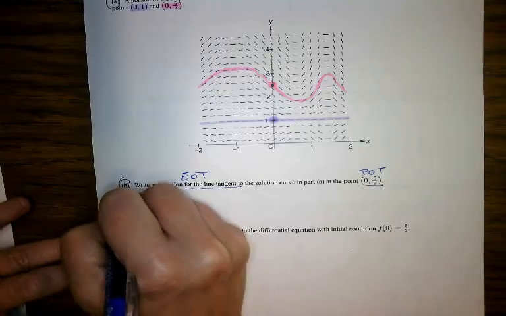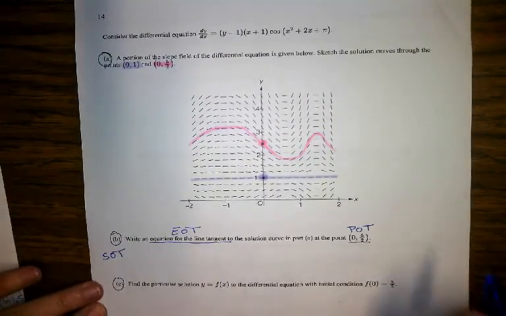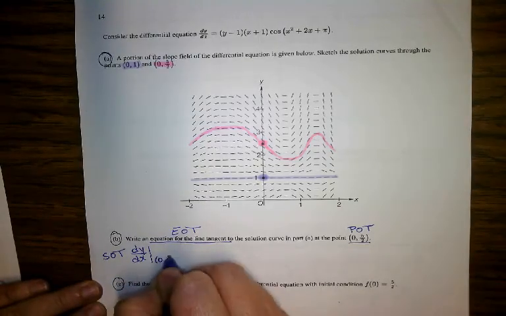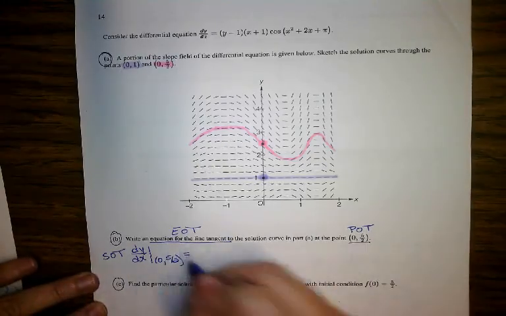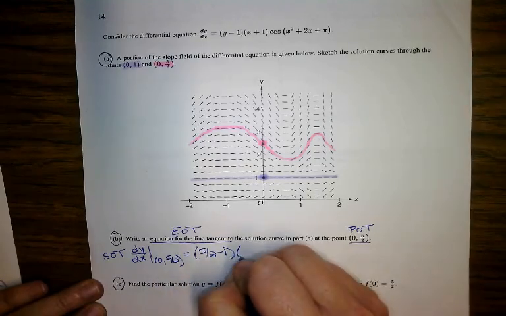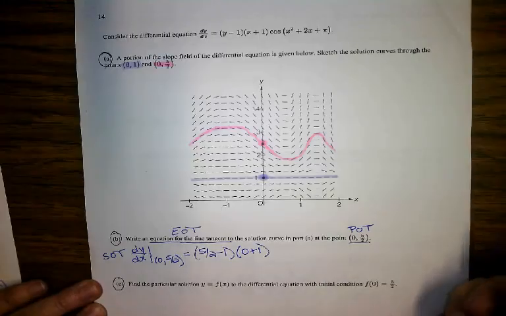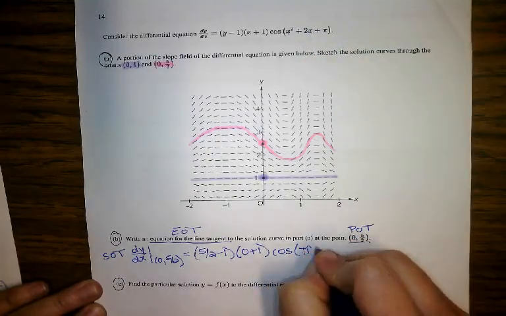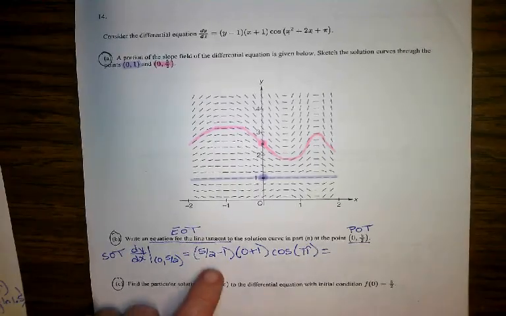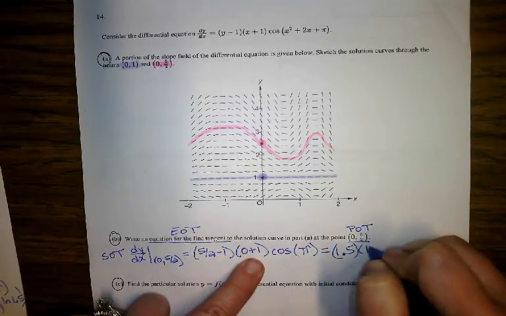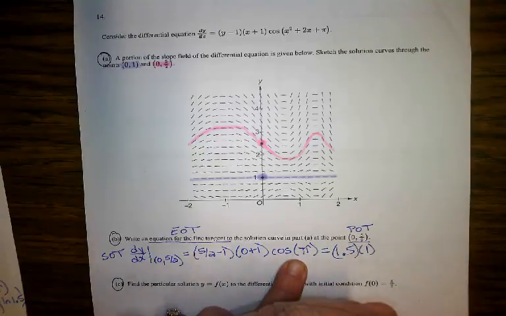We're evaluating it at 0 and 5/2. So I'm plugging that in for x and for y. So for y, I have 5/2 minus 1, 0 plus 1, cosine of 0 plus 0 plus pi. So I can just go ahead and make that pi. So 2.5 minus 1 is going to be 1.5. This is going to be 1. Cosine of pi. What is the x-coordinate over there? That should be -1. So this is -1.5 when I multiply those all together.